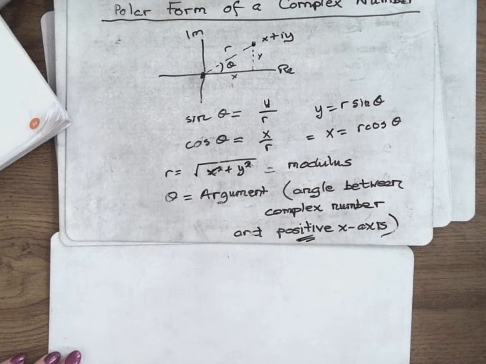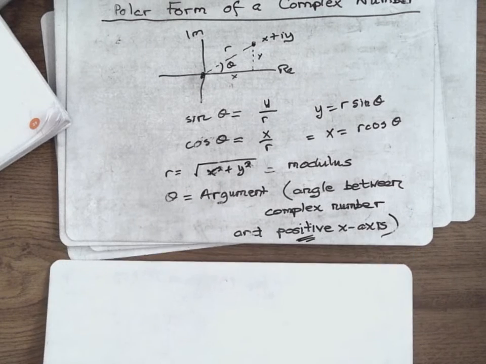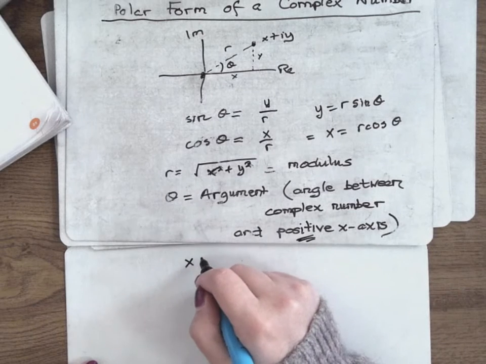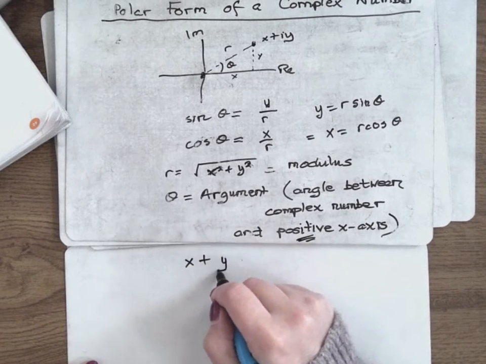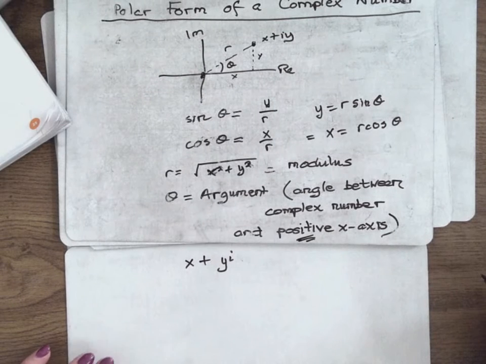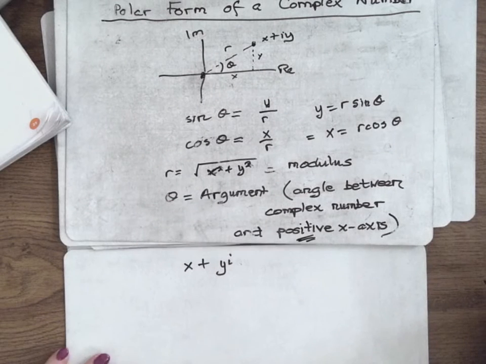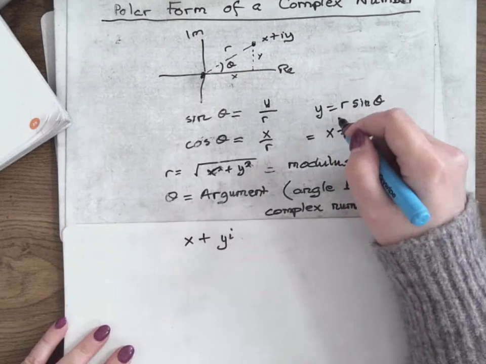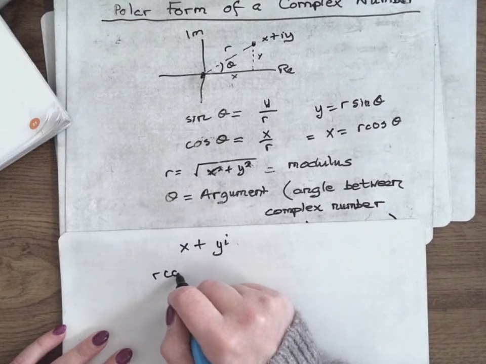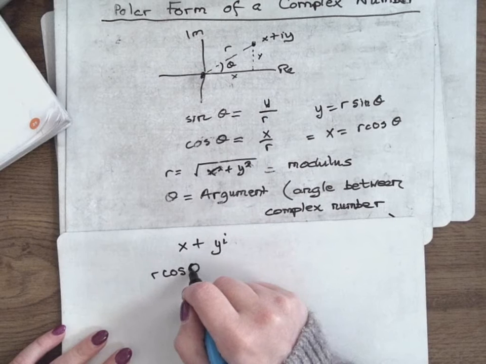So what I was saying was the complex number could be written in Cartesian form, or rectangular form, sometimes they call that, which is what we've been using up to now. But instead of x, I can write r cos theta, and instead of y, I can write r sine theta.